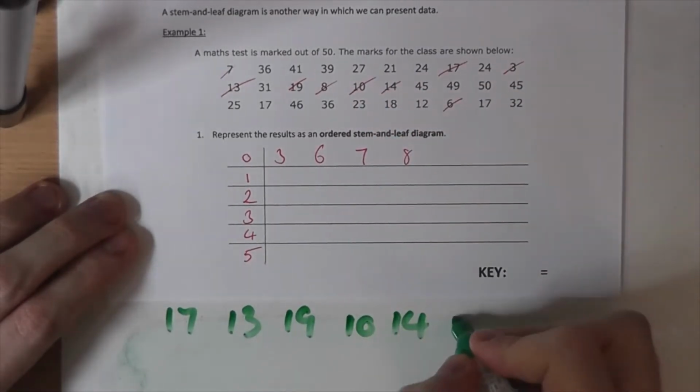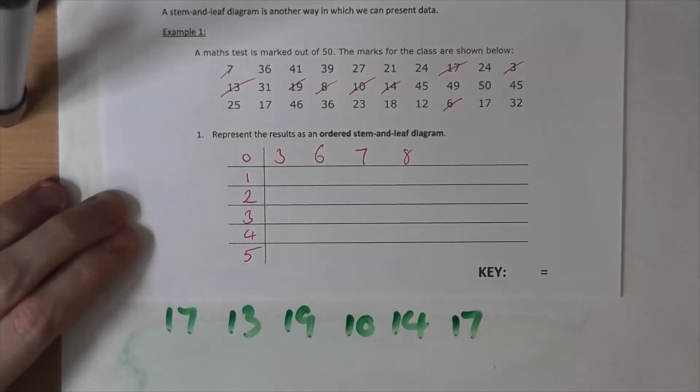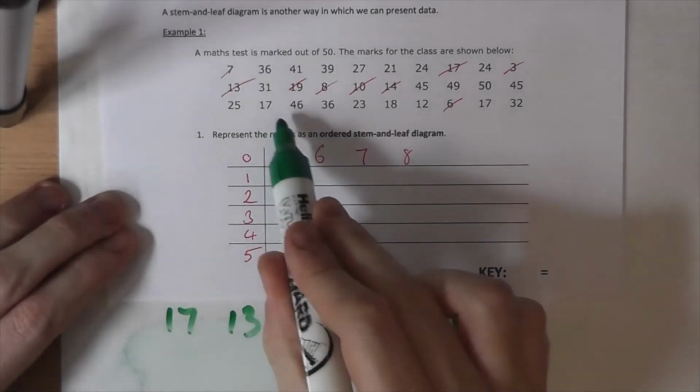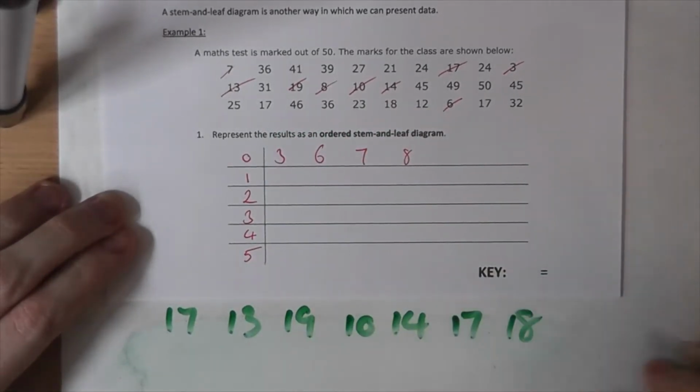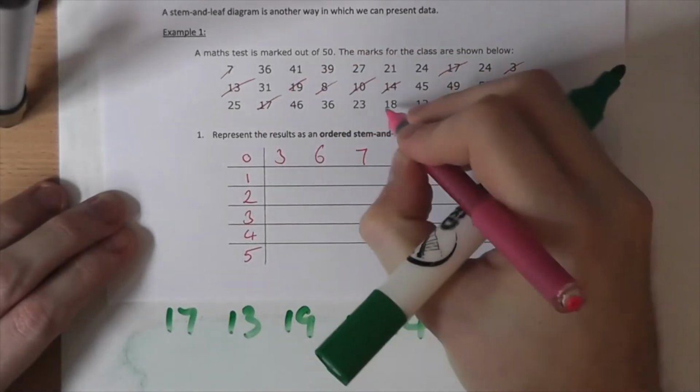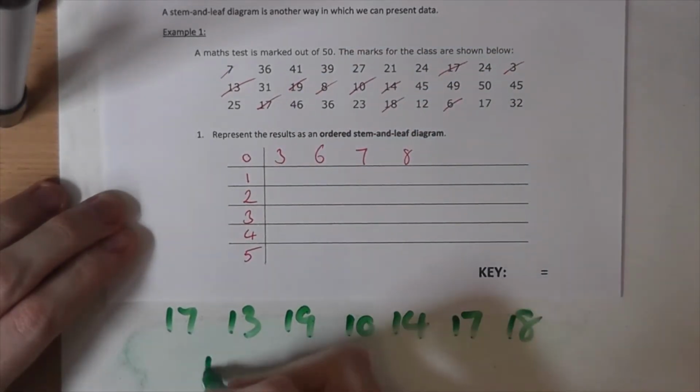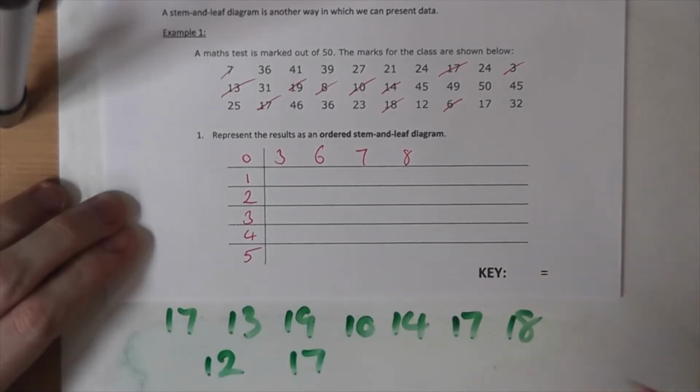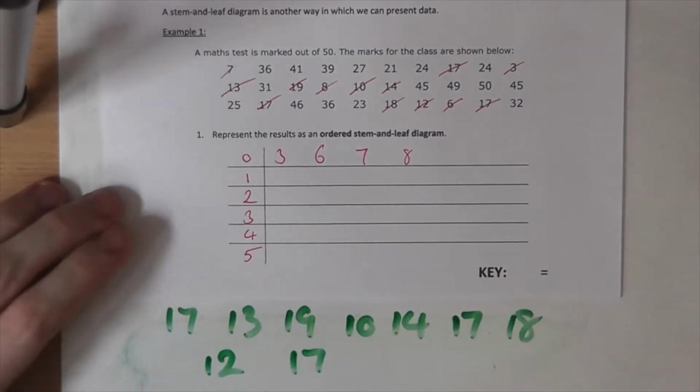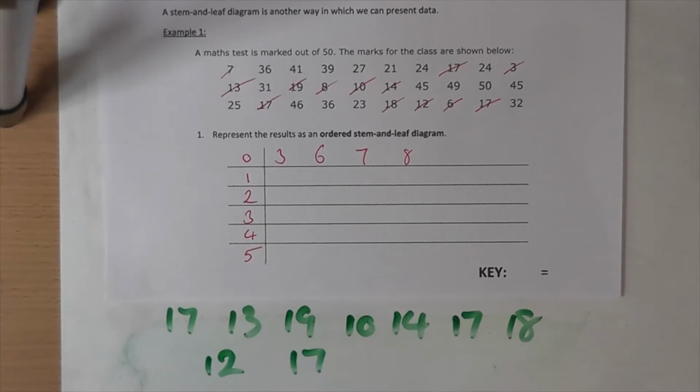And we've got another 17. I am going to write it down twice. There are 2 in the list of data. And then there's an 18. And a 12. And another 17. So there are in fact 3 of those, but I am going to write all 3 of them down.